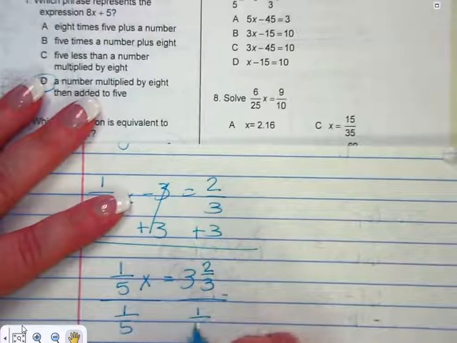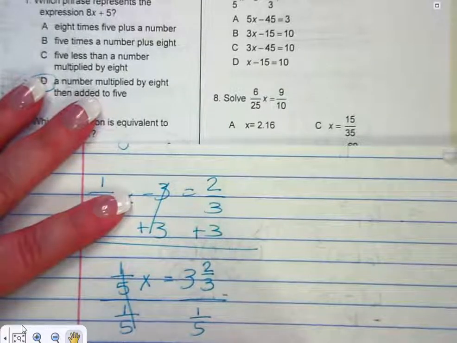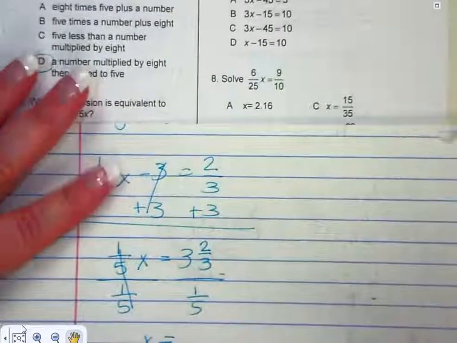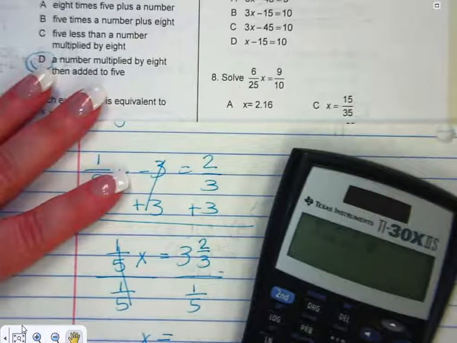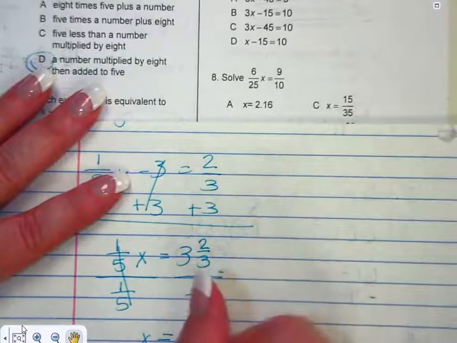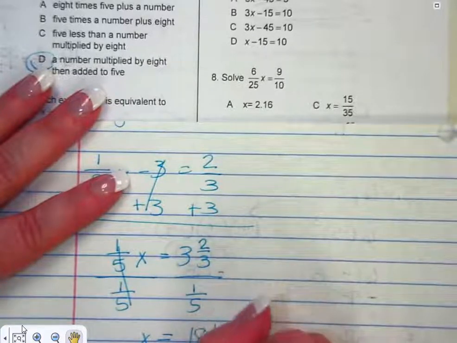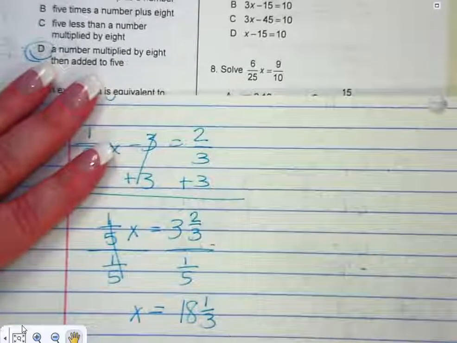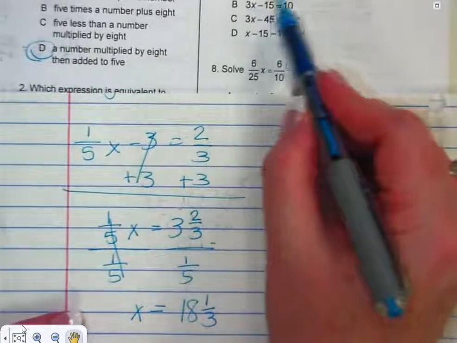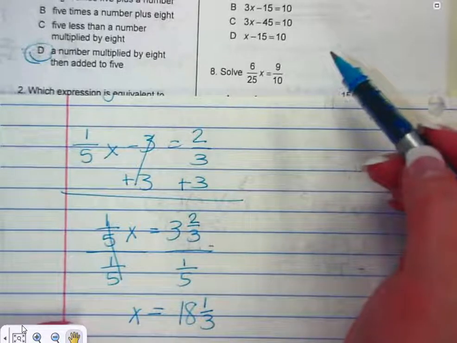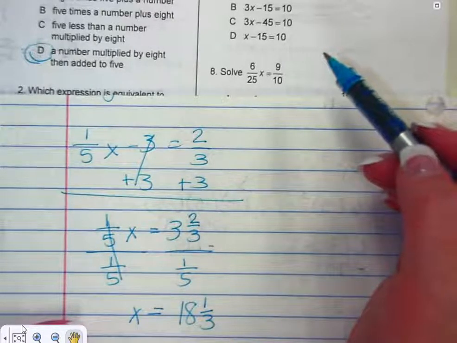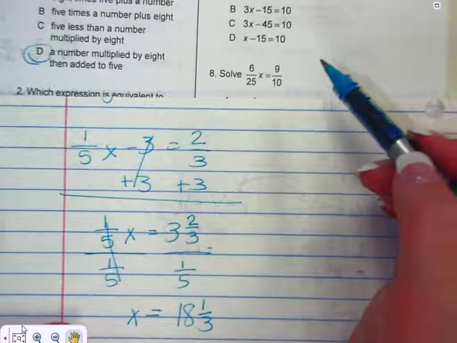Divide by 1/5. So x equals 3 2/3 divided by 1/5. I get 18 1/3. So now I need to go through and solve these other problems and find another one where the x equals 18 1/3.